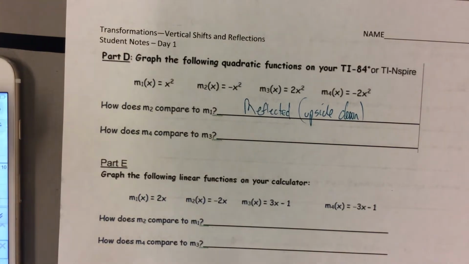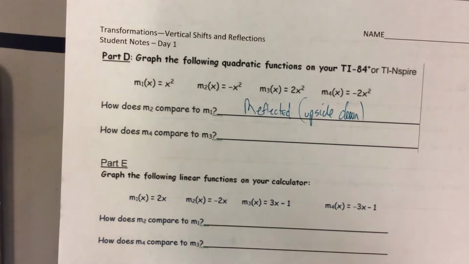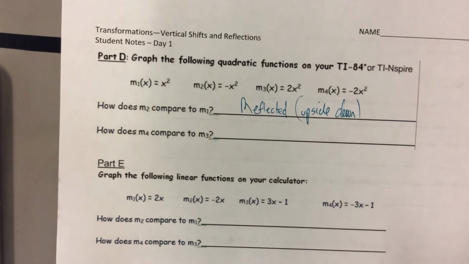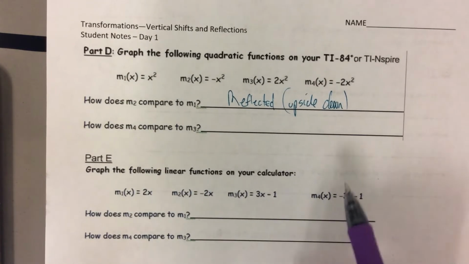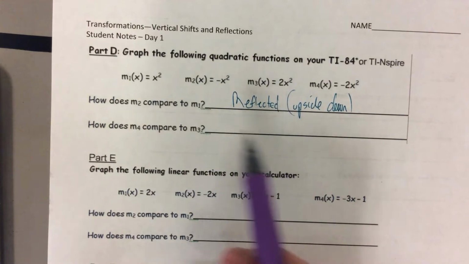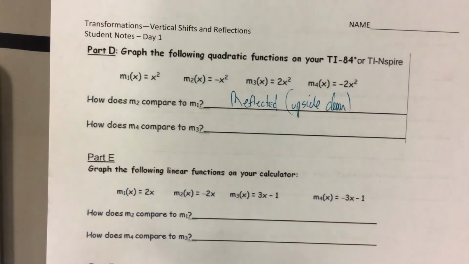Hey guys, welcome to lesson 18, part 2. We're just going to wrap this up here. We're doing vertical shifts and reflections. So specifically, we're doing reflections here with part 2.